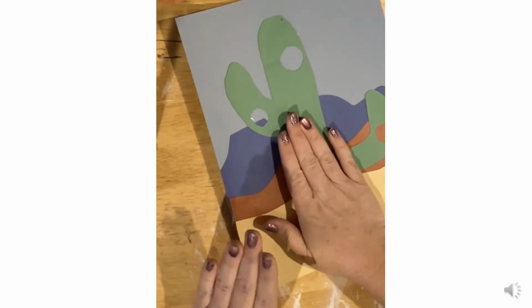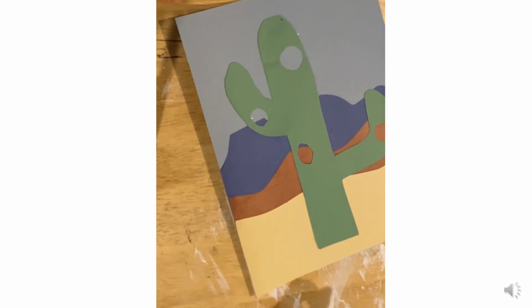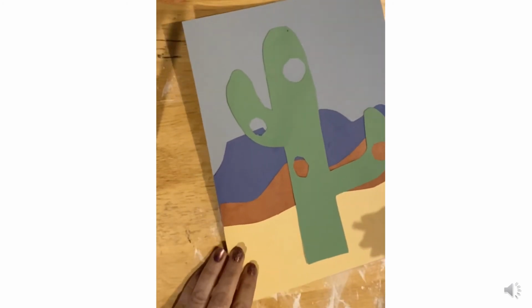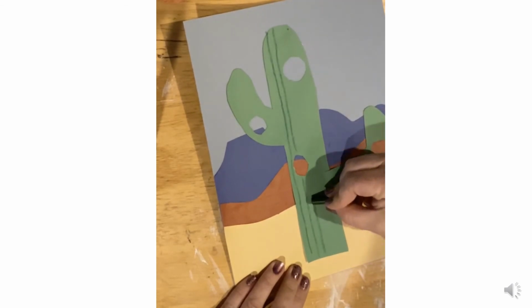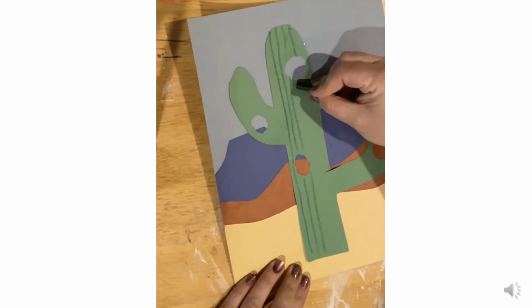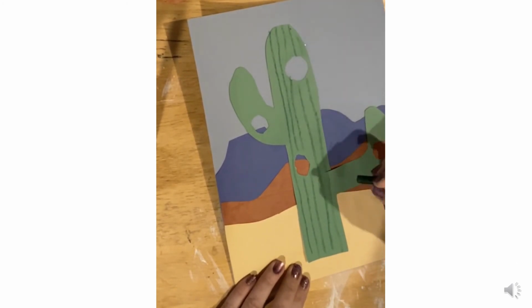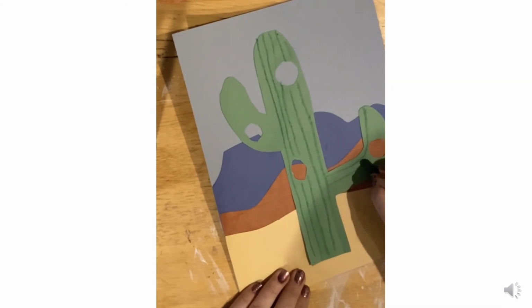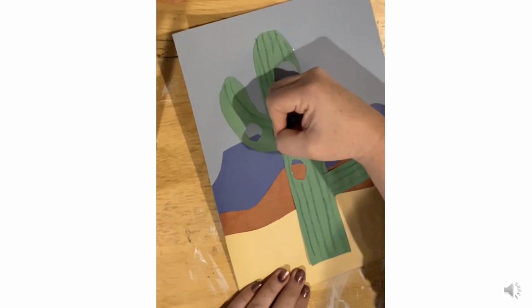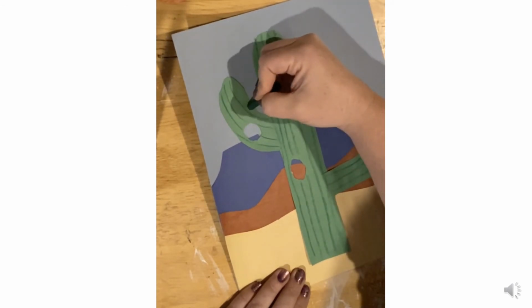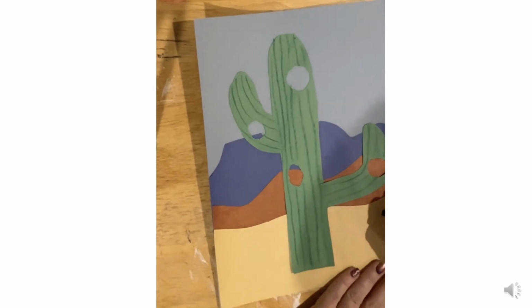Now it is time for me to add some detail. Not only am I going to add critters to the inside of the rooms of my Cactus Hotel, but I'm also going to add detail to the foreground and the middle ground. We also learned in Cactus Hotel that the saguaro cactus have spines that go on the trunk and on the branches of the cactus. And these allow the cactus to expand and contract and hold more or less water depending on what the cactus needs and when the water comes. So I drew lines to indicate that texture.